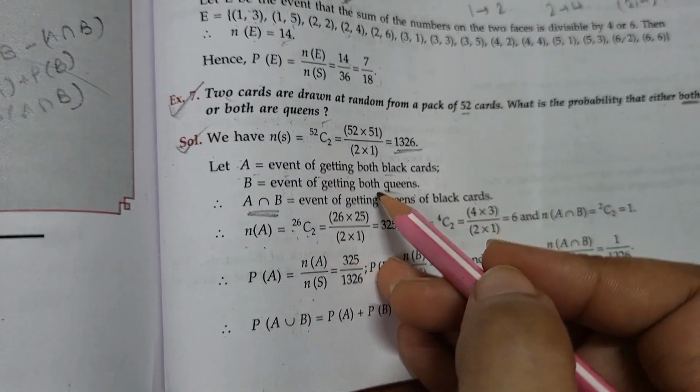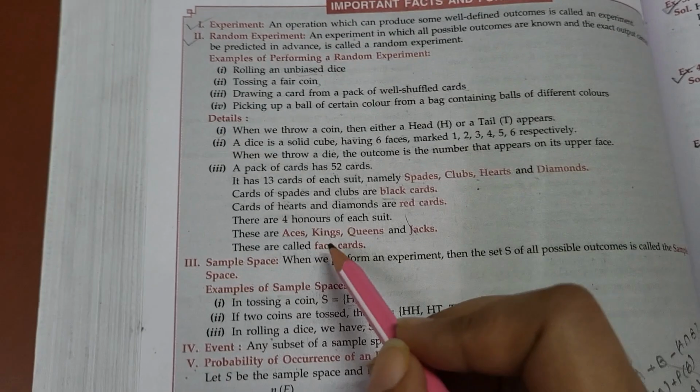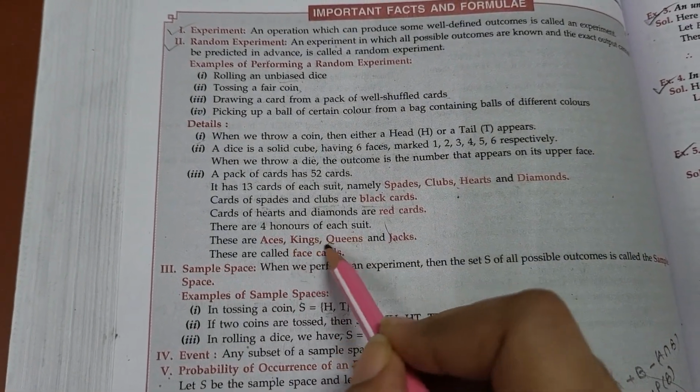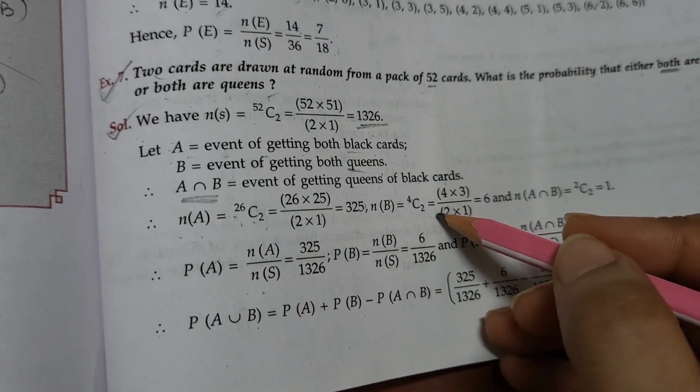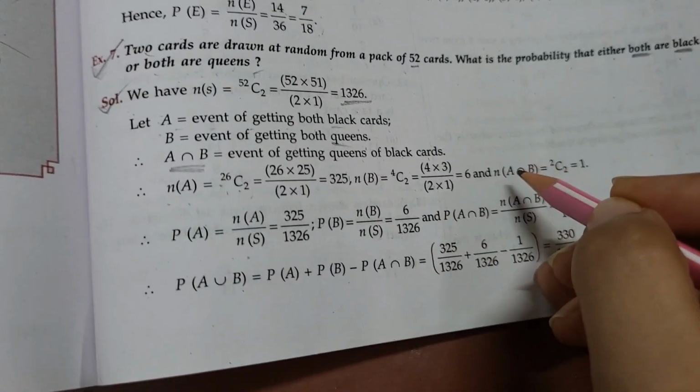B is the event of getting queens. Now there are 4 queens, 4 honors of each suit. So out of the 4 queens, we need to draw 2 queens. So 4C2, which is equal to 6.